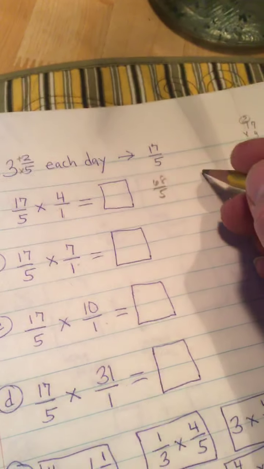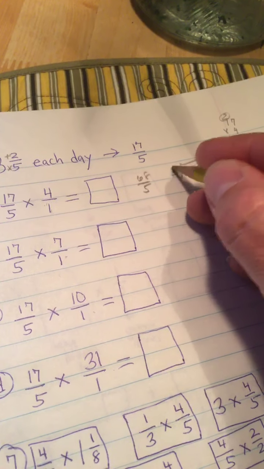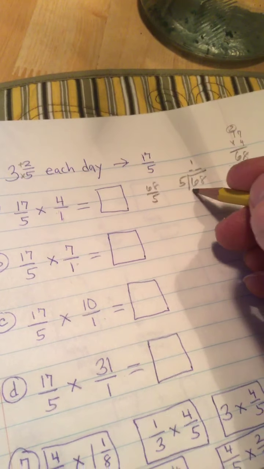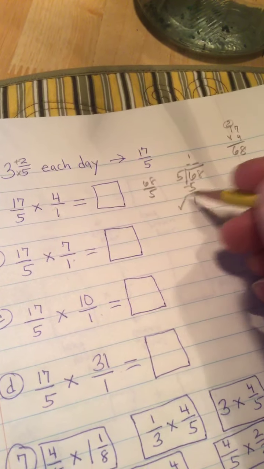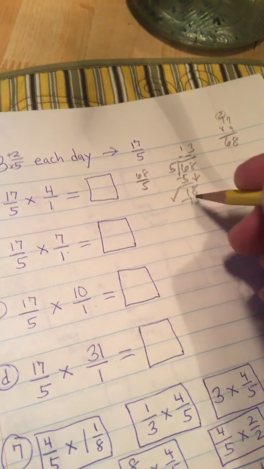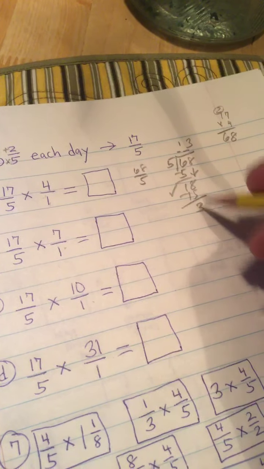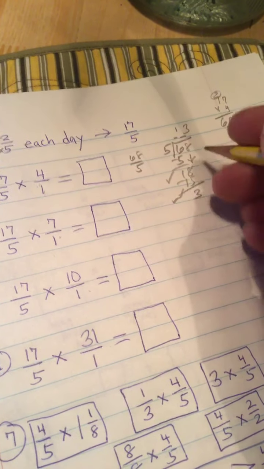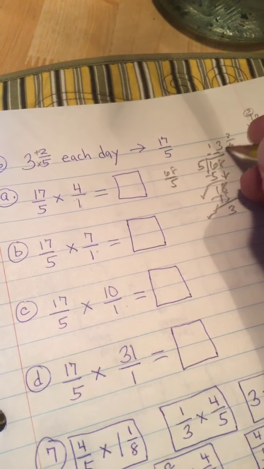So I have to take 68 and divide it by 5. Can 5 go into 6? Yes, so I have a 2-digit answer. 5 times 1 is 5. 6 minus 5 is 1. Check mark it, bring down the 8. 5 times 3 is 15. 18 minus 15 is 3. 3 is less than 5. Check mark it, but I'm all done with digits. So 3/5 is going to be my fraction part.